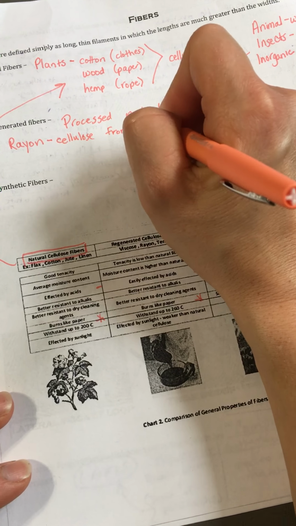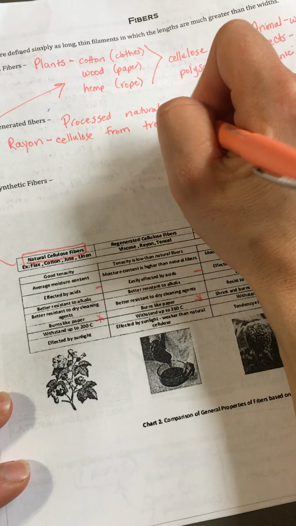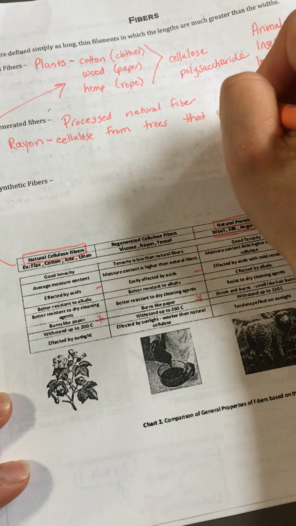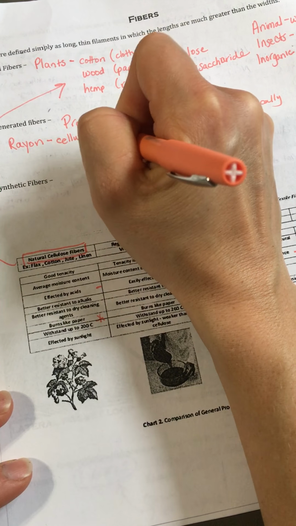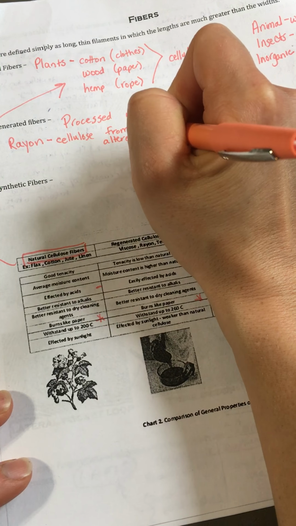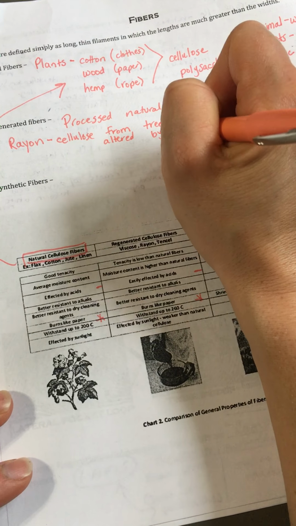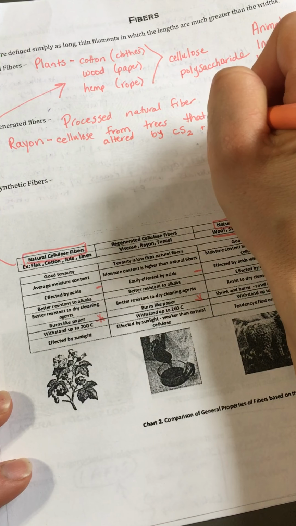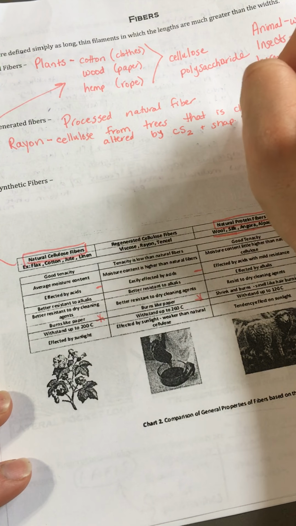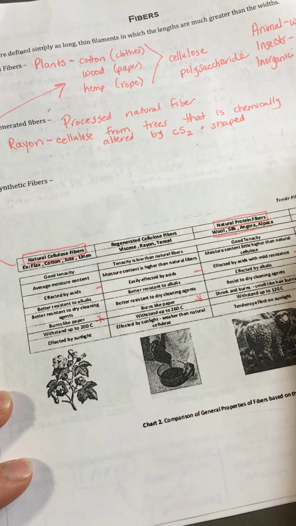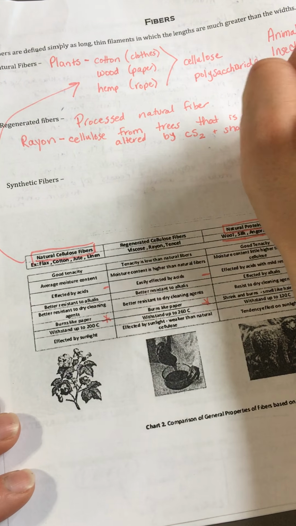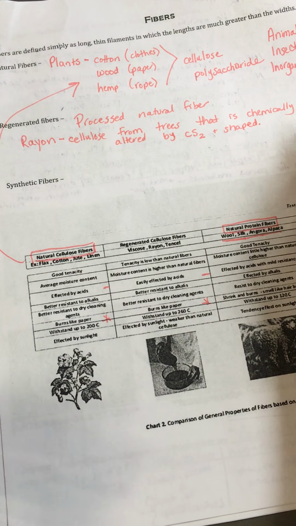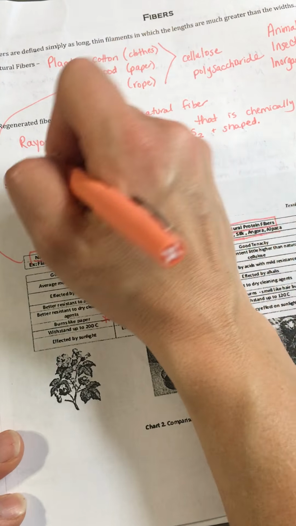So cellulose from trees, that is then chemically altered by CS2, and then it's shaped. So carbon and sulfur, and then it's shaped into that rayon material. It would be dyed then at that point.